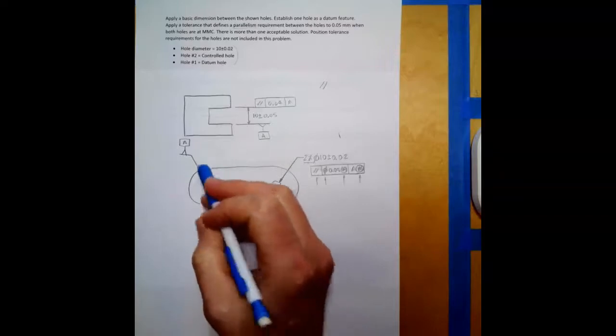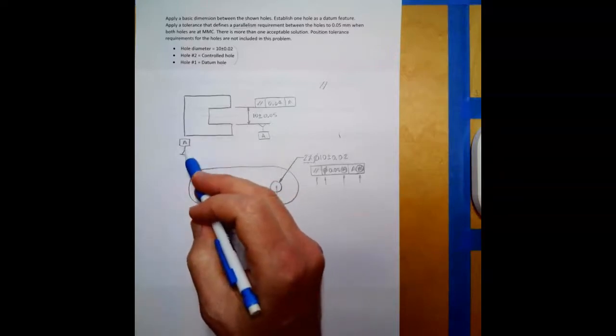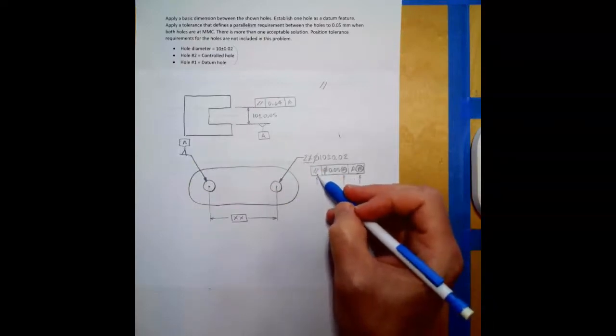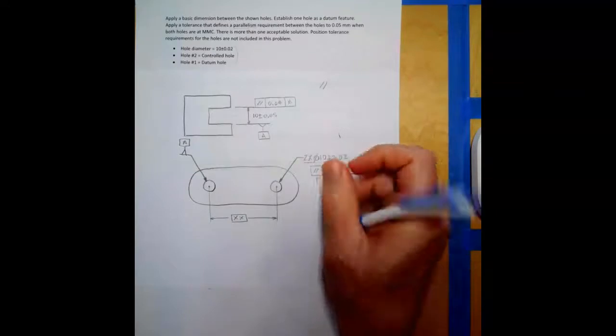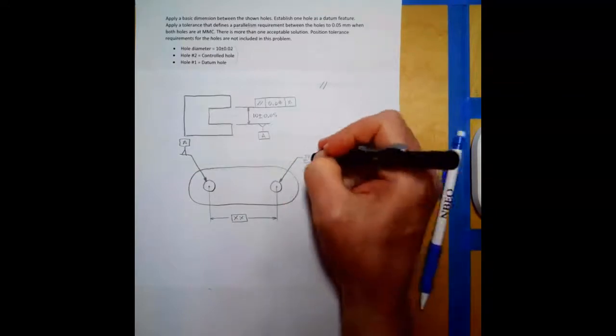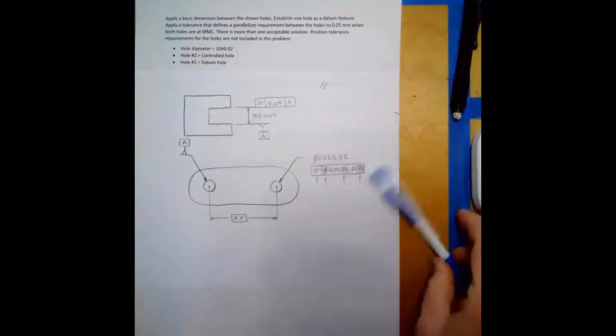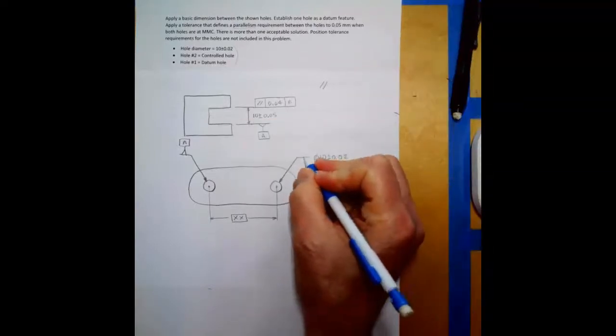And clearly this hole is the datum, so you can't self-reference a parallelism tolerance to a datum. So this 2 times cannot be applied there.